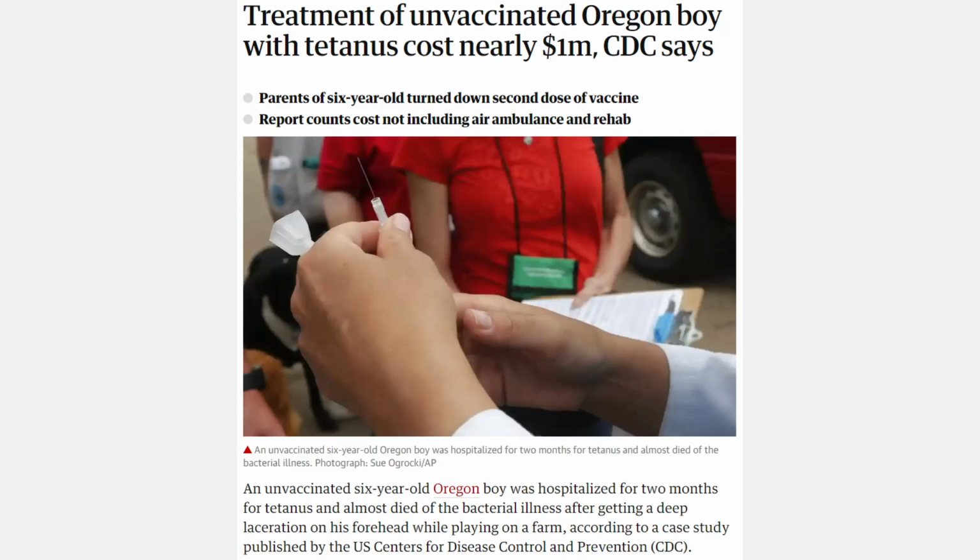For example, this one was a case of a boy in Oregon who was 6 years old when he received a cut while he was playing on a farm and came down with tetanus. He had not been fully vaccinated against tetanus, and although his life was saved, the treatment was extremely intensive. It took months in the hospital and nearly $1 million in healthcare costs associated with saving his life.